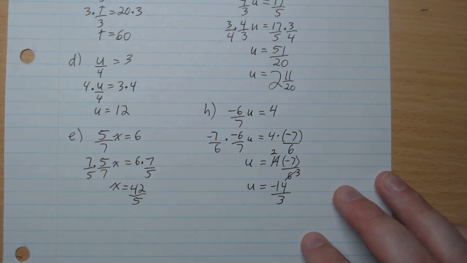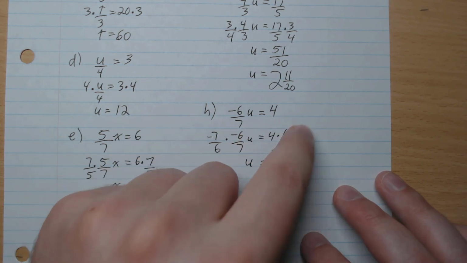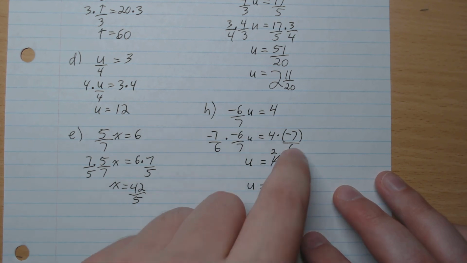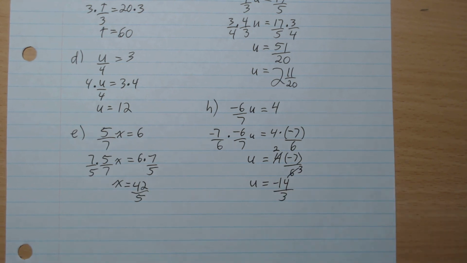So these cancel out. What's left is 4 times negative 7 over 6. 2 in common, bang bang. What's left is 2 times 7, 14 over 3. Negative remains, so u equals negative 14 over 3 as our final answer. And that's it.